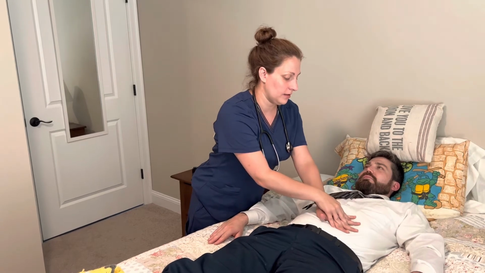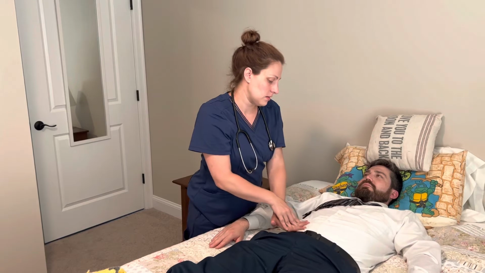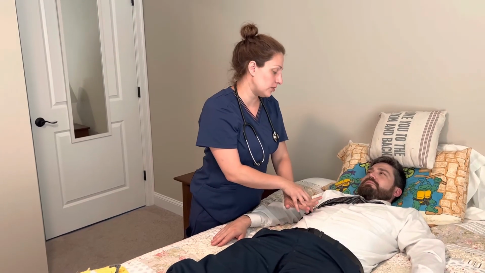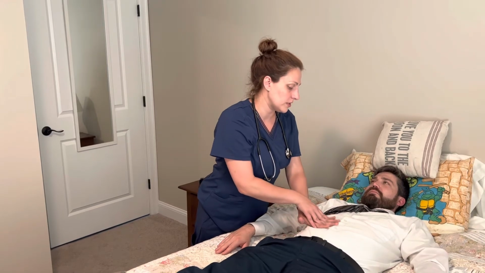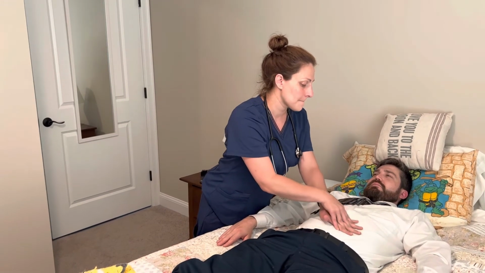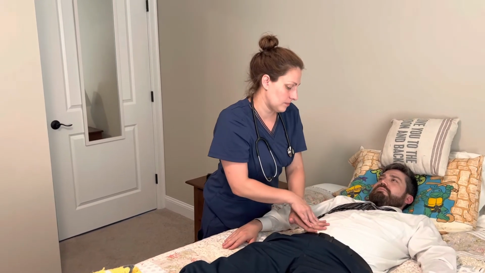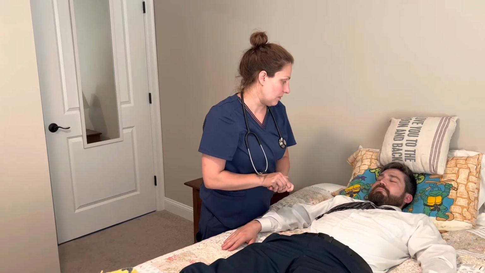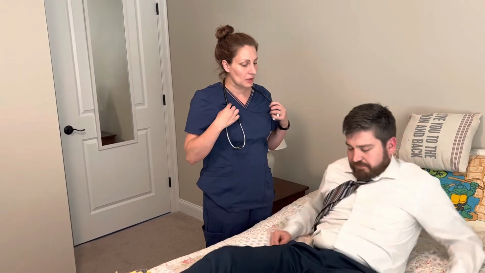And again, I'm feeling in each of those regions. All that okay? All right, I'm gonna go just a little bit deeper this time. Again, let me know if there's any pain that you feel or discomfort. All of that was okay? Mm-hmm. All right, perfect. You can go ahead and sit up.